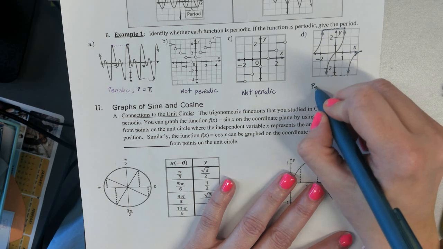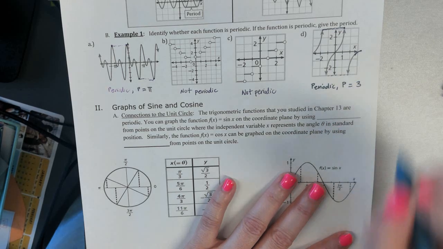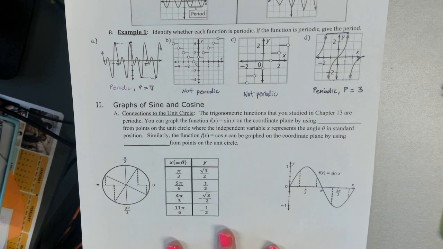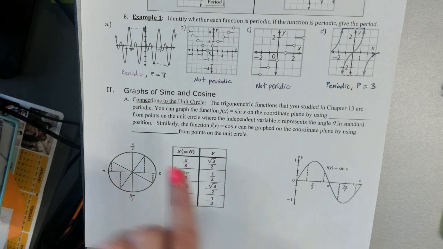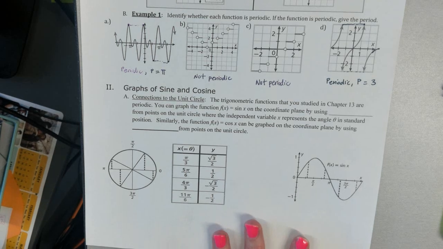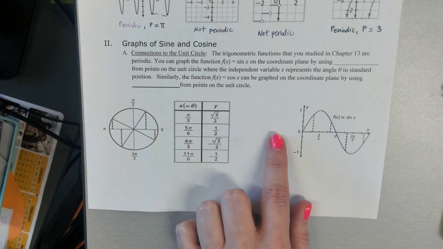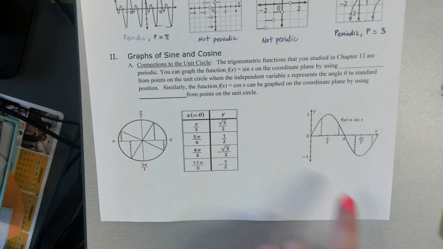So this is periodic, and the period would be 3. The period can be in radians or it can be a number. I know that yours looks a little different than mine. Yours doesn't have this space in there, so we're going to put that somewhere else on yours.